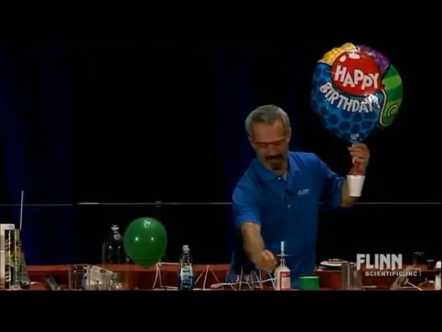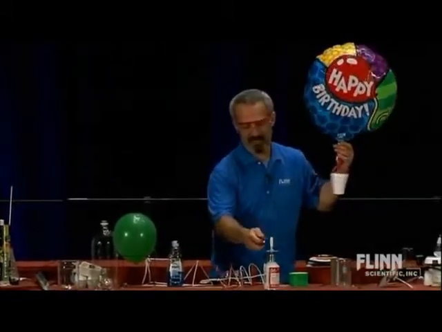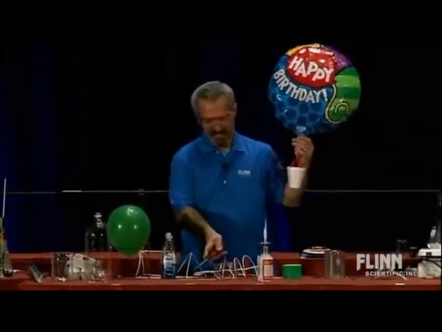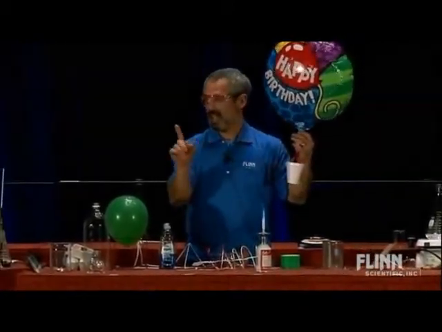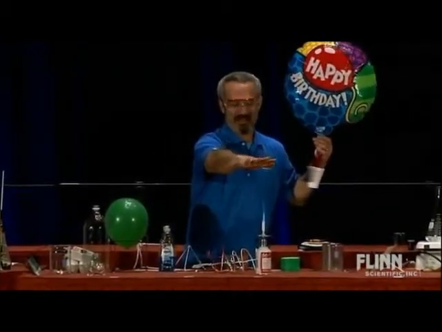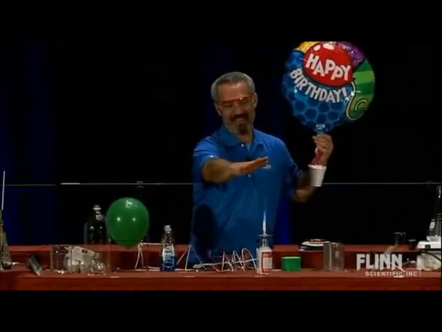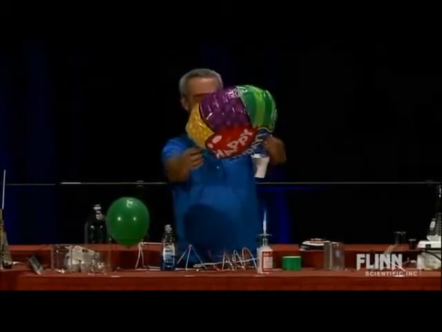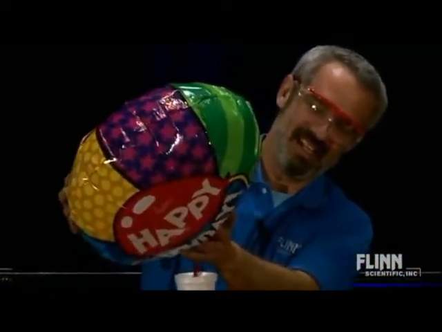So I need a little bit of heat for this, and I'd use a Bunsen burner, or you could use a hot plate. And again, this is helium, not hydrogen, okay? All the same, though, I'm going to be putting it right about here. If I can put my hand there, it's going to be okay putting the balloon there. And the idea is just to warm it up some.